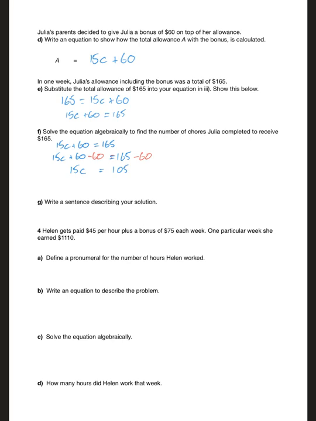Now we need to undo the 15C. So we have 15C equals 105, where both sides get divided by 15. Okay, so that means we end up with C being equal to 105, using my calculator, divided by 15, being equal to 7.